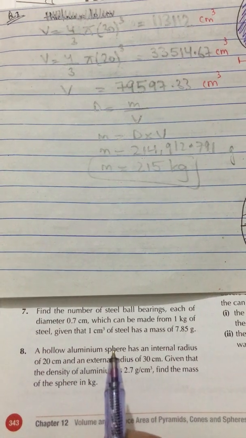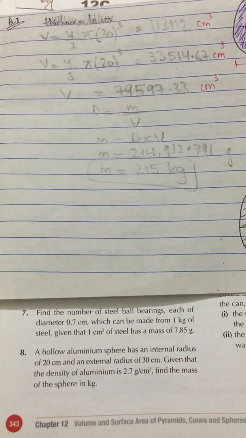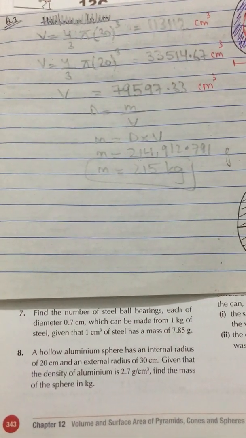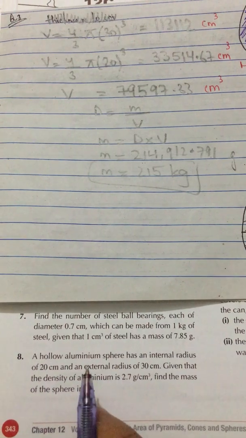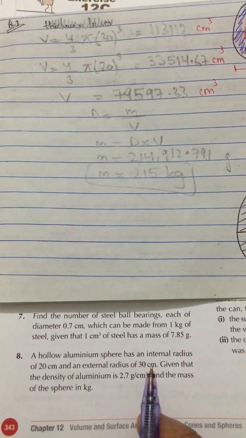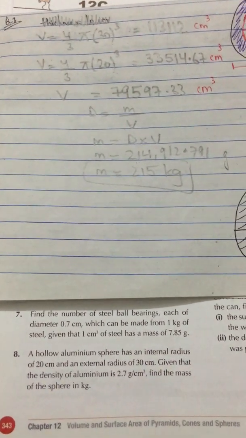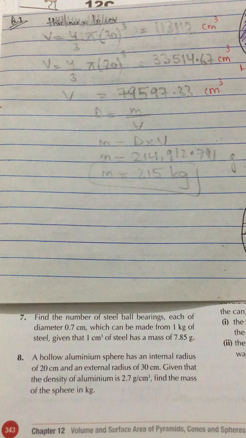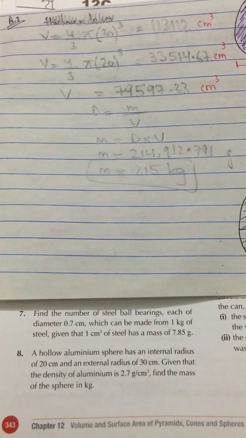Basically, we have a sphere and the sphere is hollow, means there is nothing at the center of the sphere. The center of the sphere is empty, and we have two radius. The first one is the external radius, the outer radius, that is equals to 30 centimeter, and the inner radius or the internal radius, that is equals to 20 centimeter. And we have to find the mass of the sphere. The mass of the sphere means the mass of the aluminum.